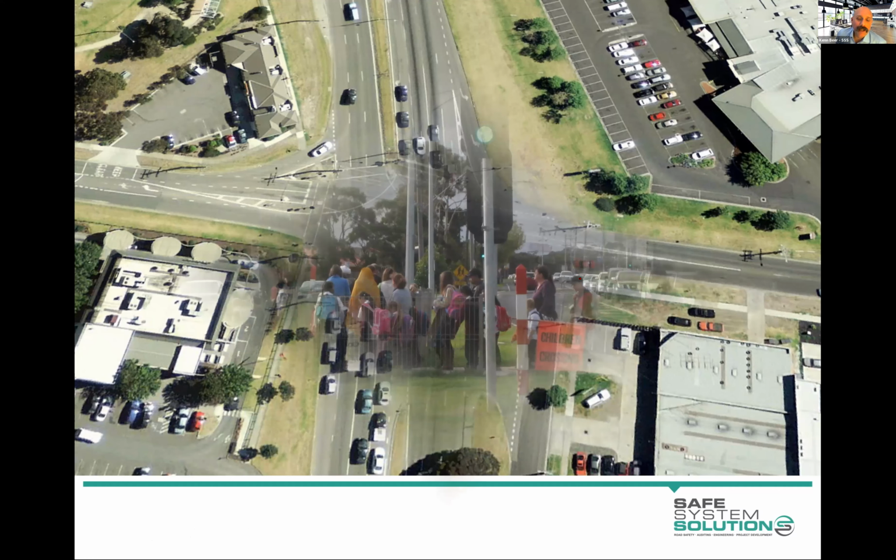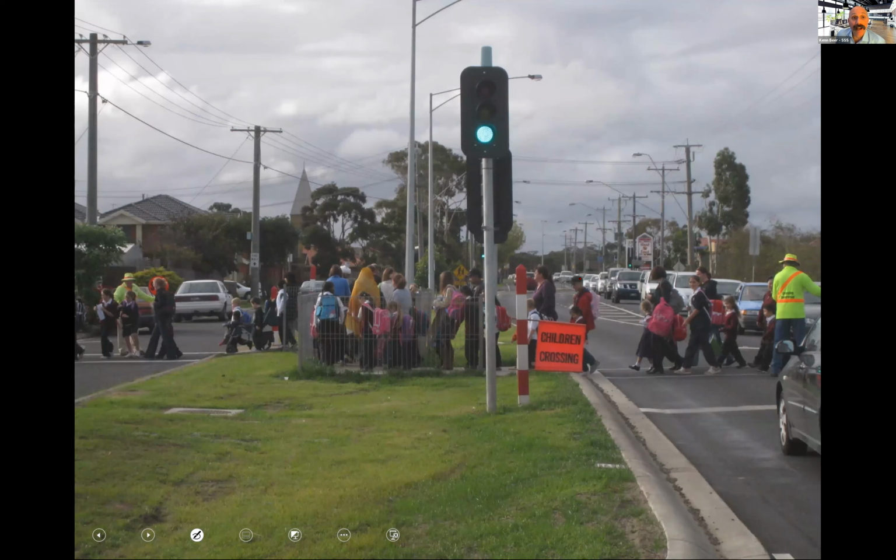As I mentioned earlier, you've got to get out there and you've got to consider the area during times of lots of activity like this. So if you're auditing a school crossing, really you should be looking at it during school start and end times, see how it operates, see how many kids are using it.